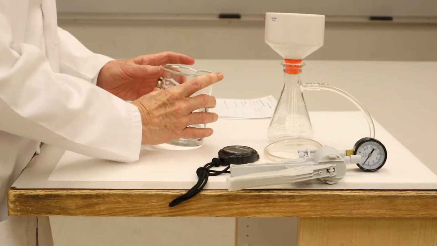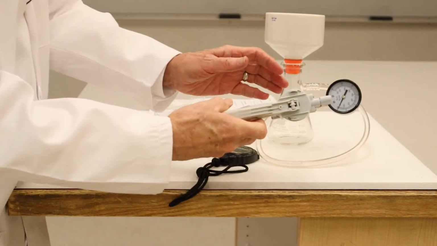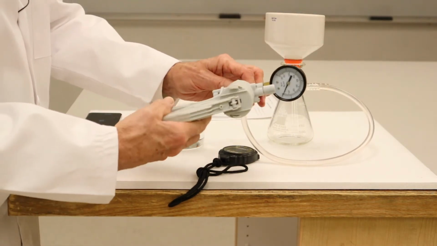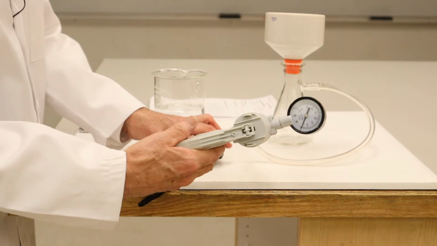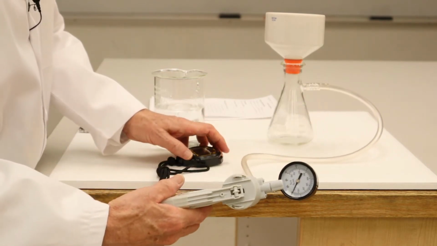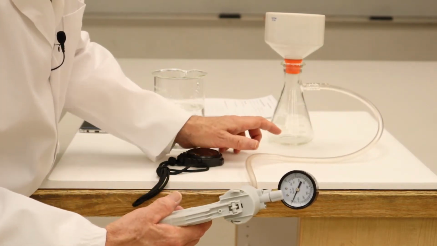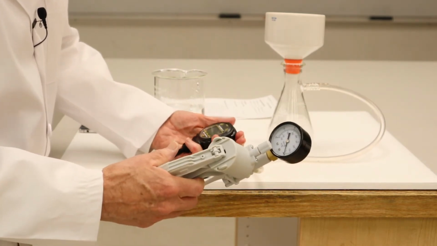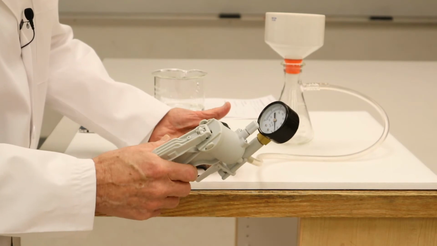And then, as I apply a vacuum of 100 millimeters of mercury, which is right here, I will use a stopwatch to determine how much time it takes to filter 100 milliliters of water through the filter paper. Starting right now.